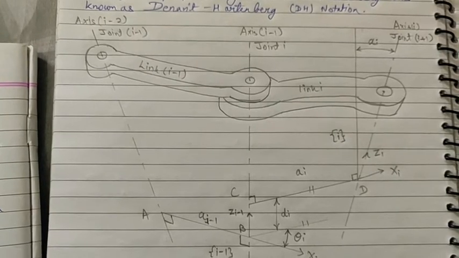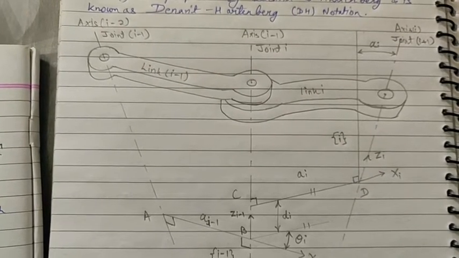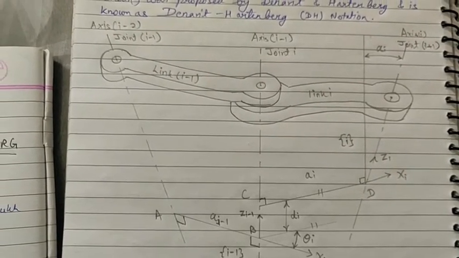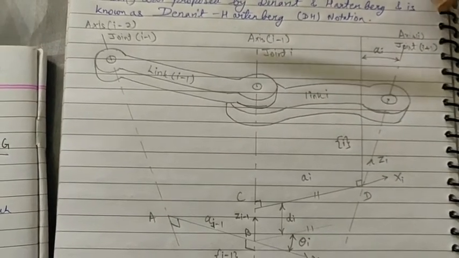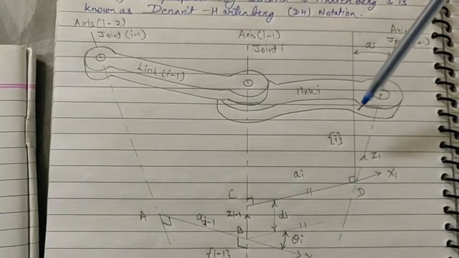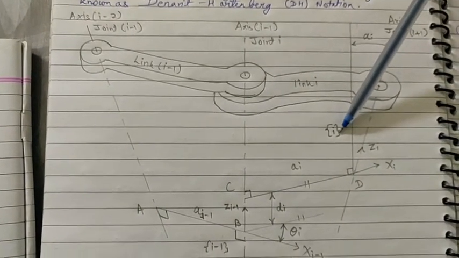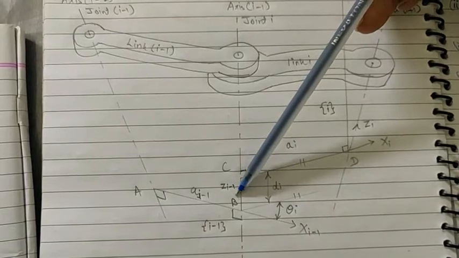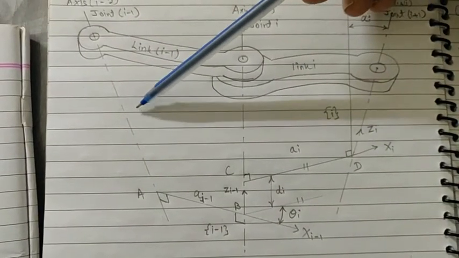Initially we name our joints I+1 and I-1. This is I-1, this is I+1. And we have to define the number of frames: this is frame I, here it is frame I-1, and this will be frame I-2.